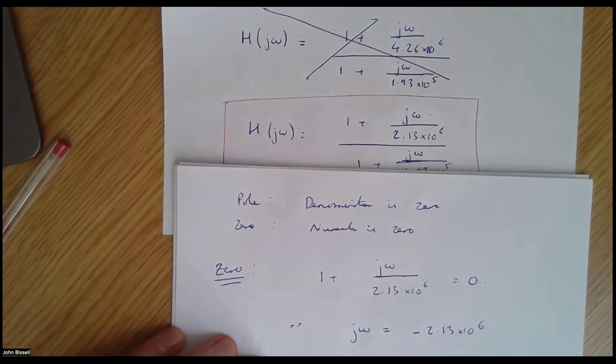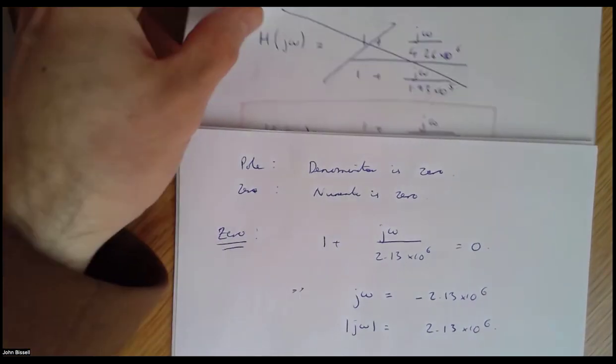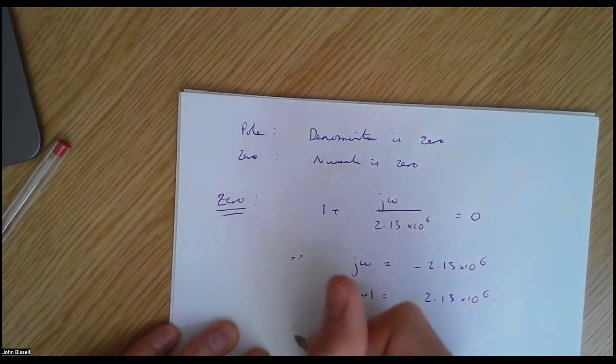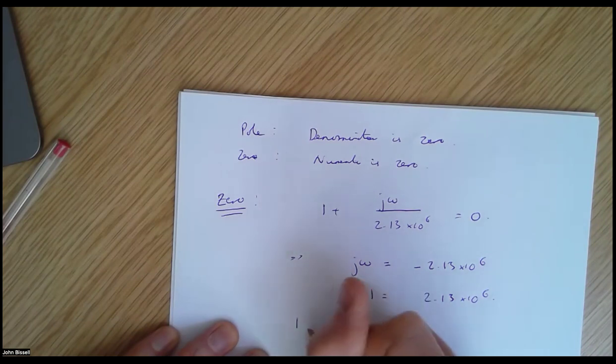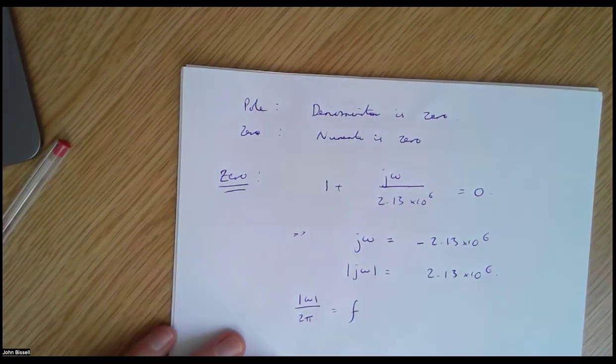So let's think about that for a moment. Mod j omega then is just 2.13 times 10 to the 6. And if we want to convert to hertz, we take that over 2 pi to give us the frequency in hertz.